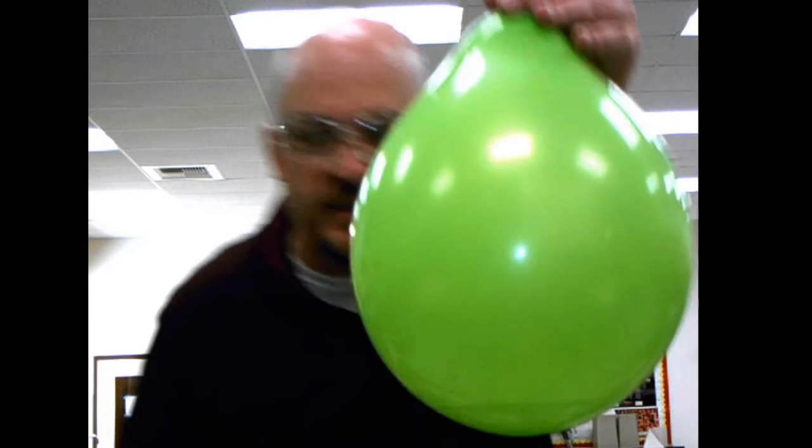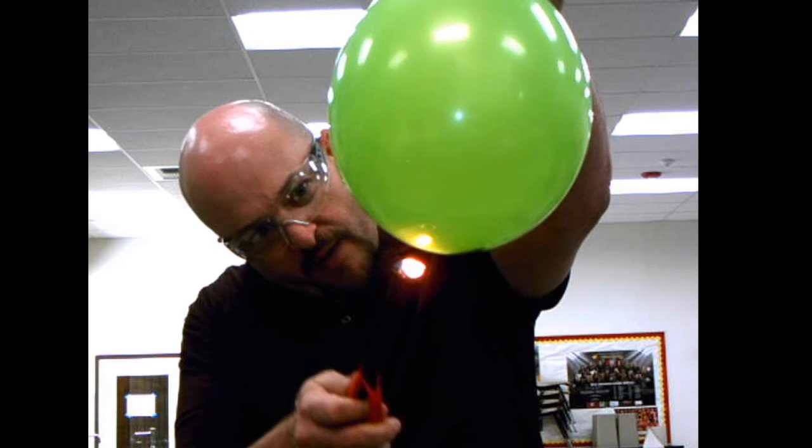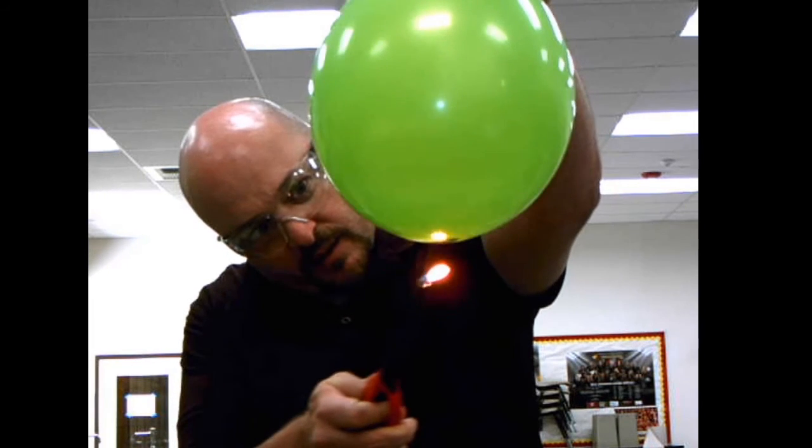The green one, however, had one slight difference, and I'm not sure if you can see as I get the balloon closer, but can you see what's sloshing around in there? That is water. Water has some very special properties, which we will get to as the year goes on. One of those properties is having a high specific heat.